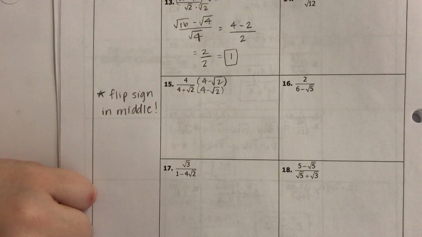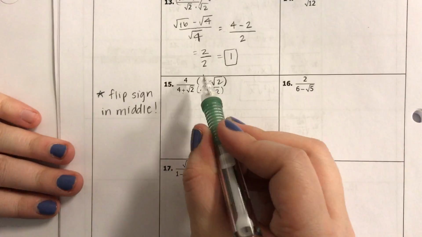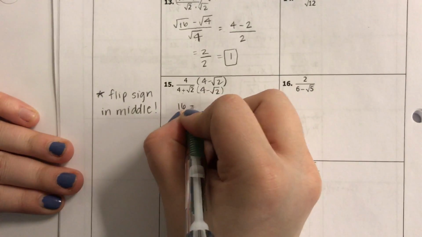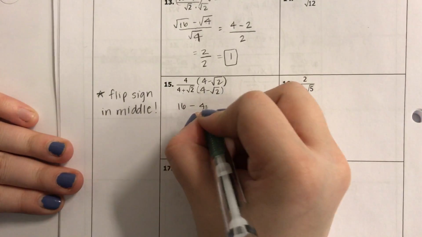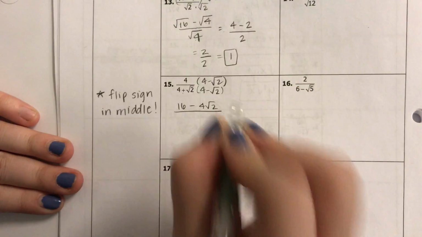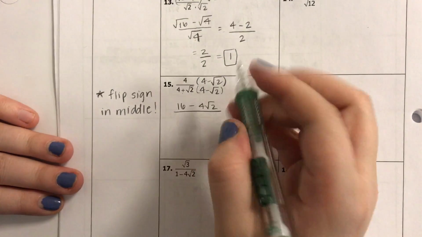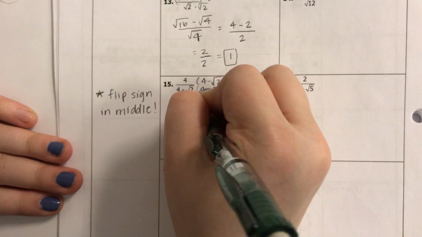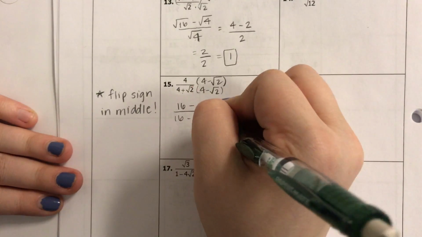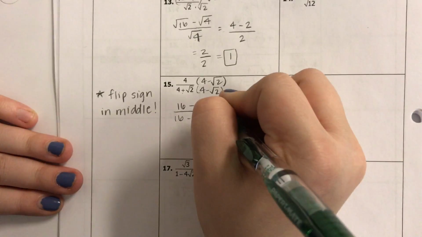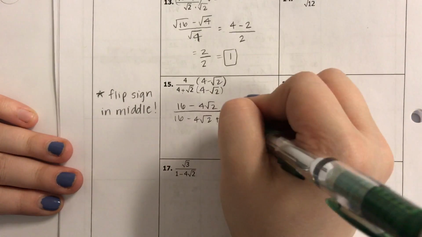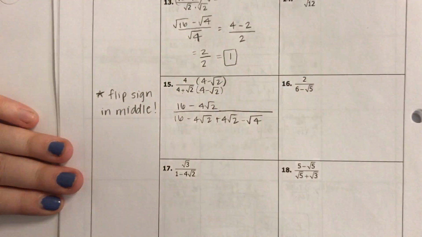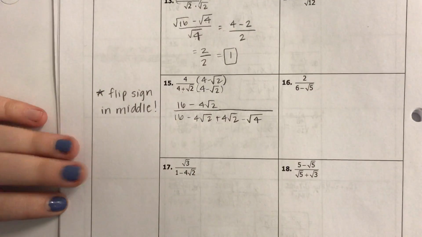So we're going to multiply the top first. 4 times 4 is 16. 4 times square root of 2. And on the bottom, we're going to FOIL. 4 times 4 is 16 minus 4 radical 2 plus 4 radical 2 minus the square root of 4. You're going to notice something's going to happen.